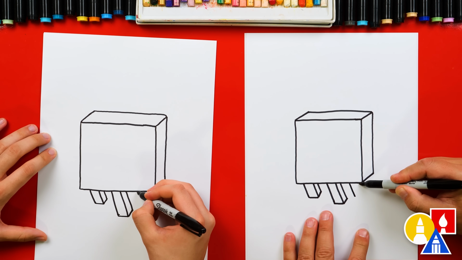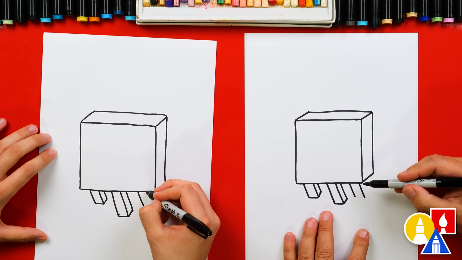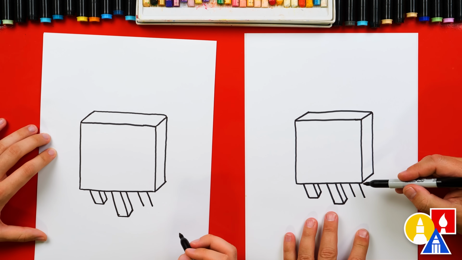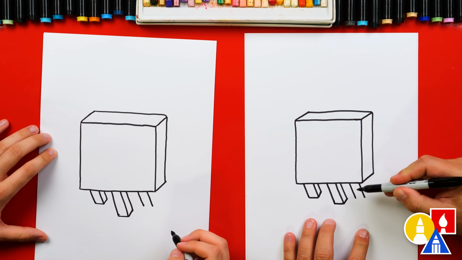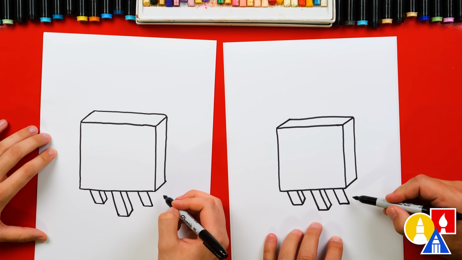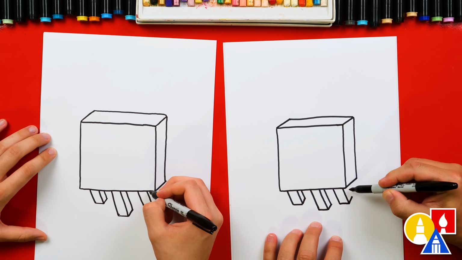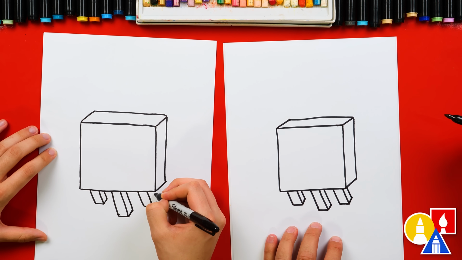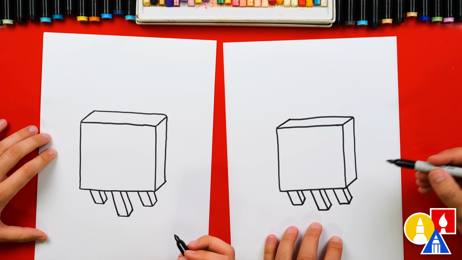Okay, now let's draw another one. I'm going to draw it right here. I'm not sure how many they have. I think it might be 6, but we'll just draw these first 3. So we're just repeating the same step, and then we'll connect it in. Yeah, I think it is 6.